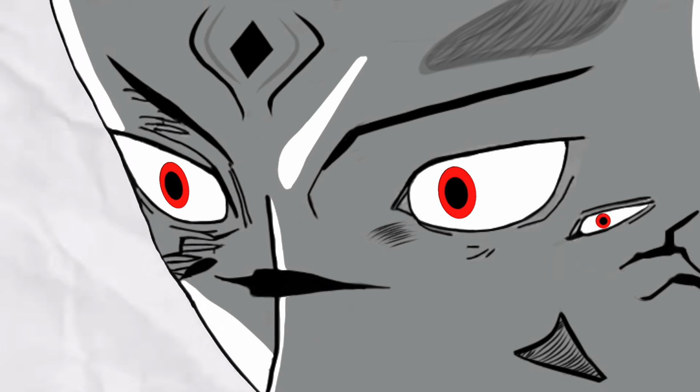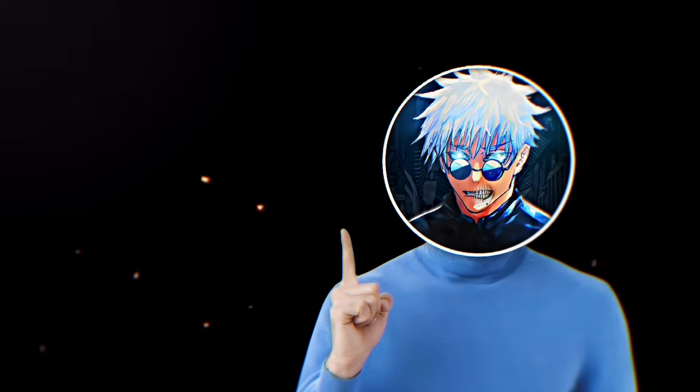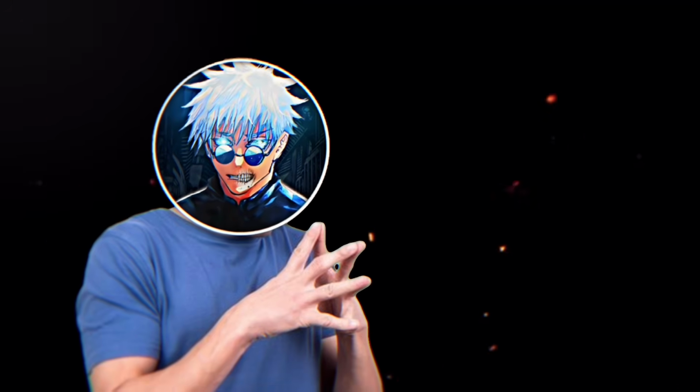And when you compare the original panel with the one I redesigned, you can really see the difference. That's how important the refining process is. It completely transforms the shot.